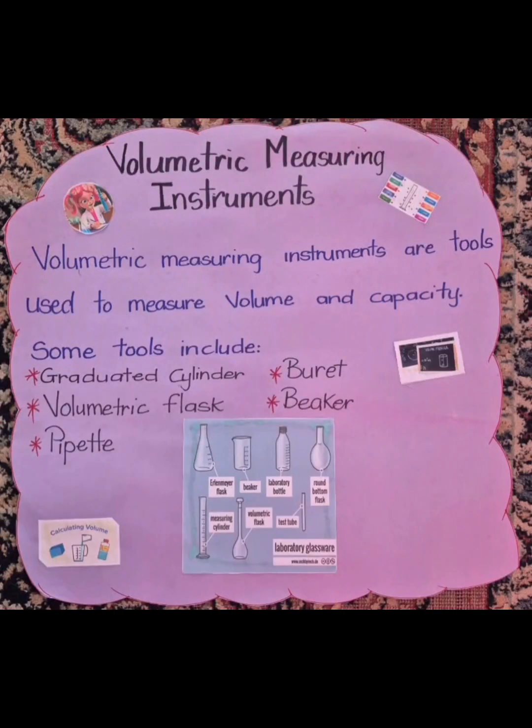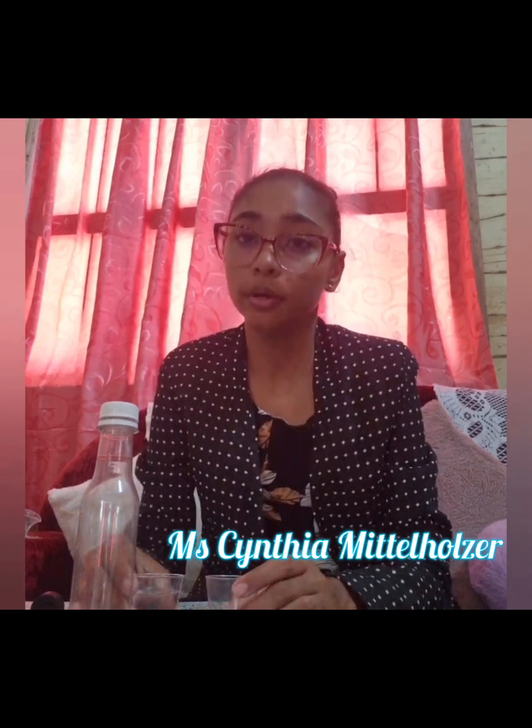Volumetric measuring instruments are tools used to measure volume and capacity. Today I will demonstrate to you how to use volumetric measuring instruments. Here I have my measuring cup, my funnel, my graduated cylinder, a bottle from the environment, my pipette, and my solvents. I have salt and dilute water. We will mix the two to make a solution.